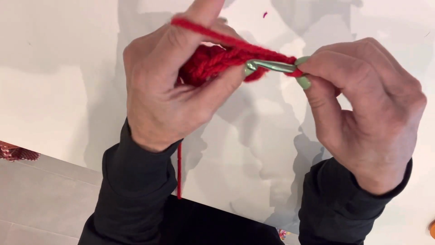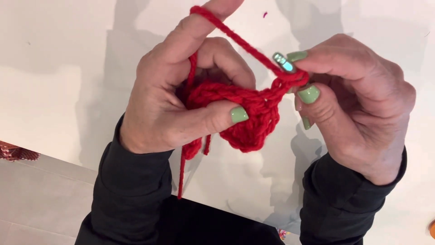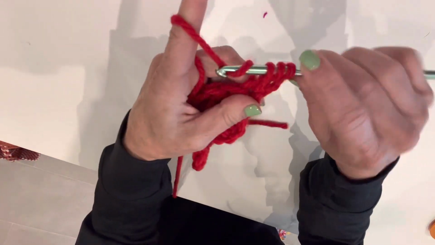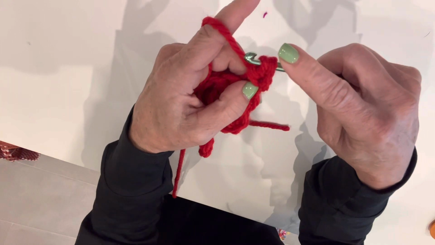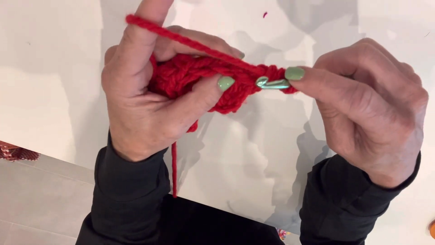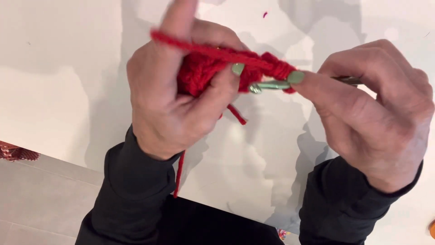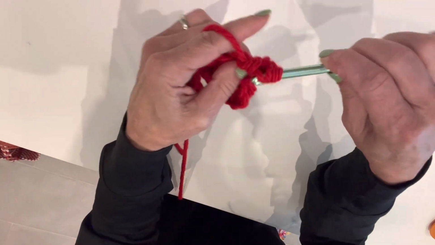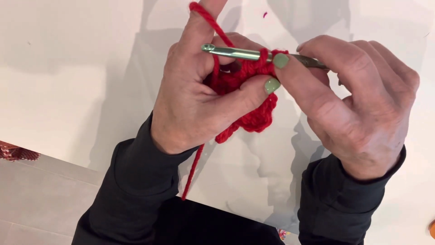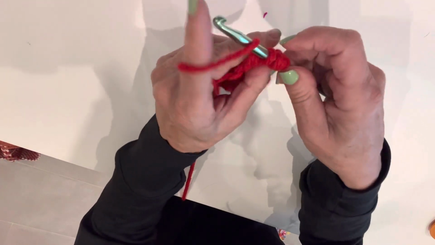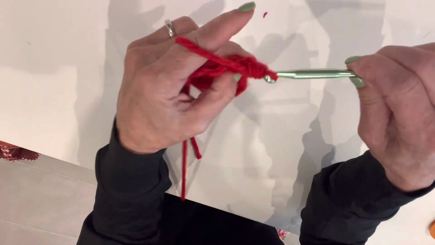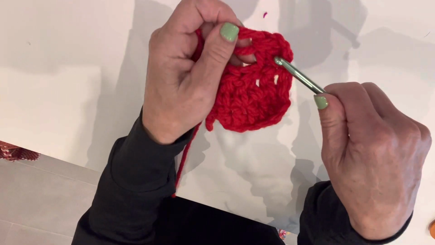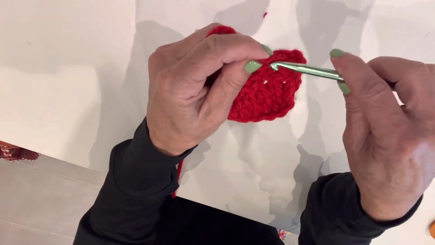I'm going to decrease. With a double crochet, we always wrap first. So I'm going to wrap, go under, pull up a loop, and I'm going to wrap and pull through 2. That's like half the stitch, right? And I'm going to do the same thing in the second stitch. Wrap, go under, pull up a loop, wrap and pull through 2, and there I am with those 3 loops on my hook, and wrap and pull through all 3. I just turned the first 2 stitches into 1 stitch.